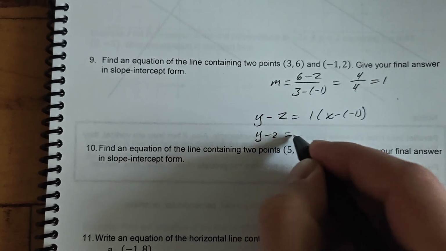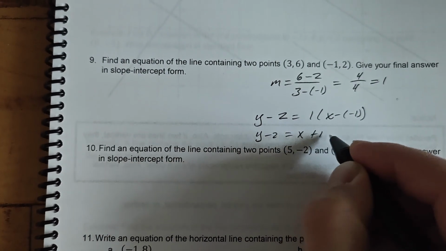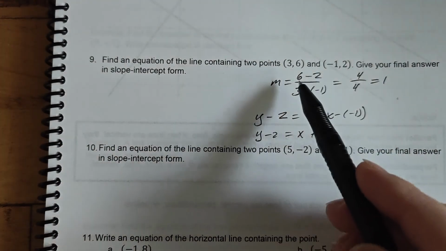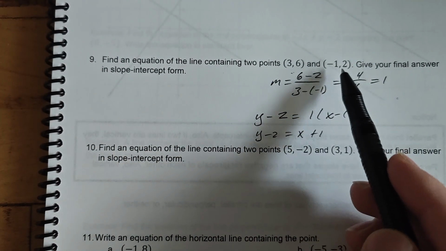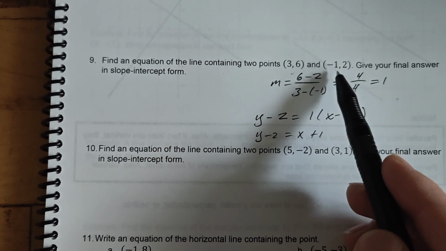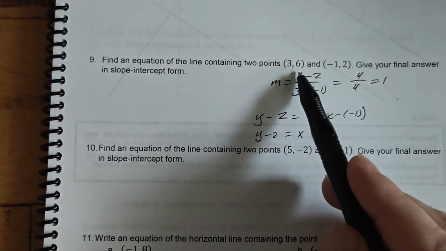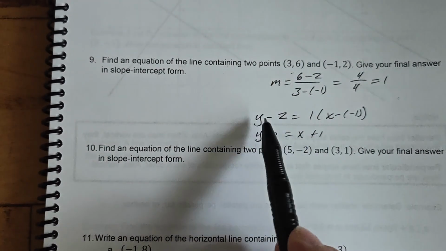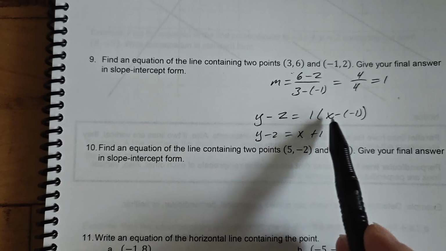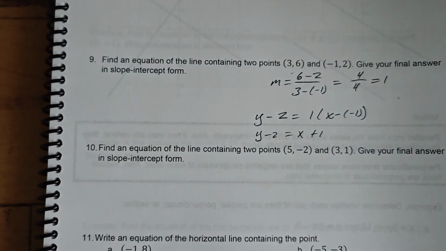Y minus 2 equals x plus 1. And again, it doesn't matter which point you use for your x1, y1, and which for your x2, y2. All that matters is that you're consistent about which one comes first. And same thing down here. It doesn't matter which one of those points you use, so long as you plug them into the right parts.